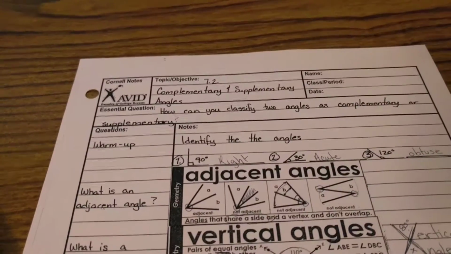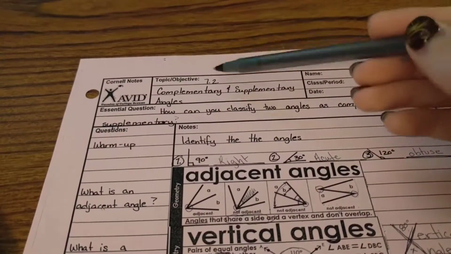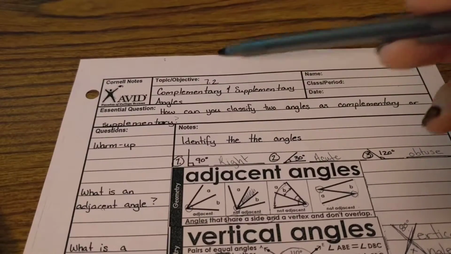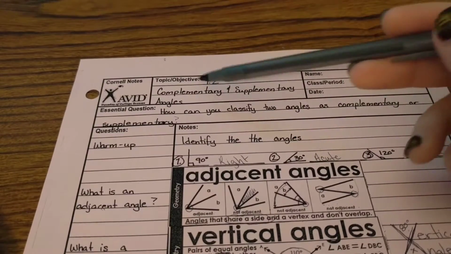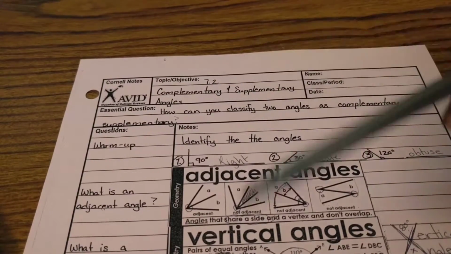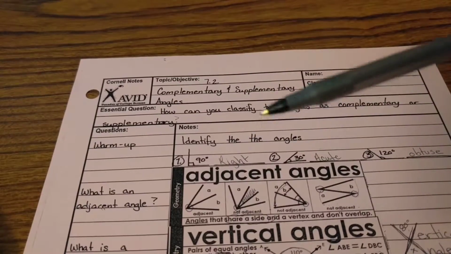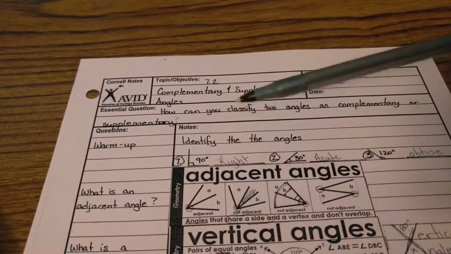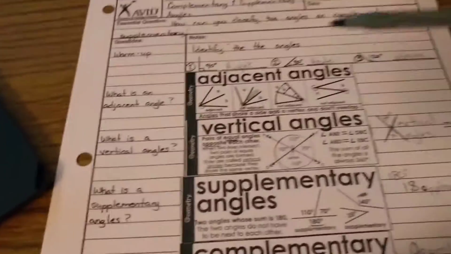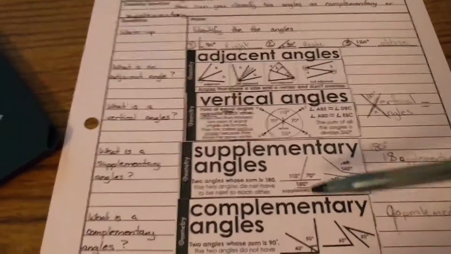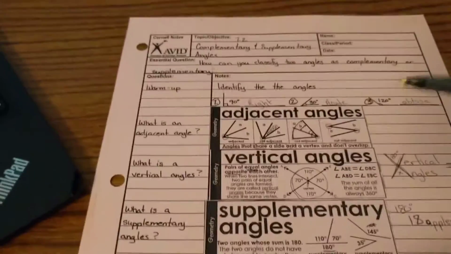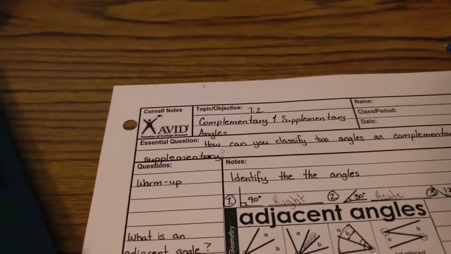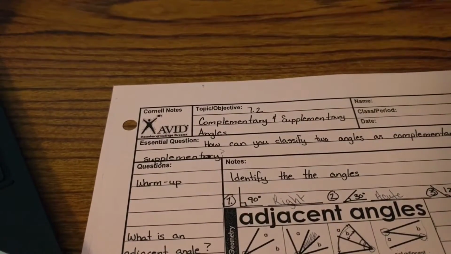Okay, so we're going to take another shot at trying to go over 7.2, mostly because I realized as I started talking about the vocabulary that has to do with complementary and supplementary, it was going to be a really long video, and I didn't want to do that to you guys. So if you need to watch the videos where we're talking about adjacent, vertical, supplementary, and complementary angles, go ahead and pause, go find those videos, and watch those real quick before we dive into this. If you're already comfortable, then we're just going to move on.